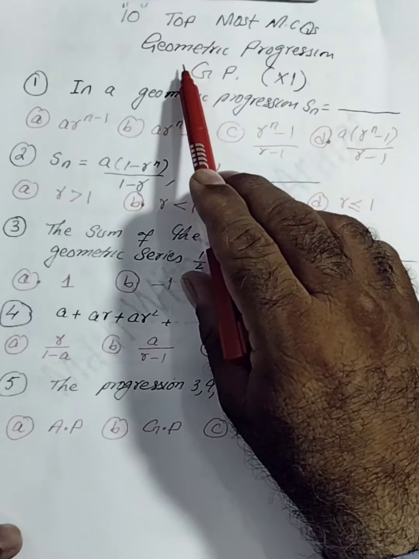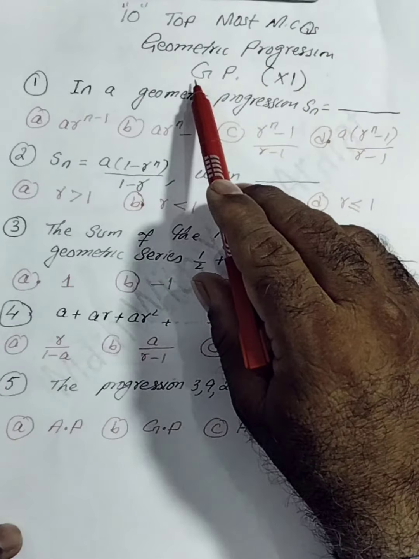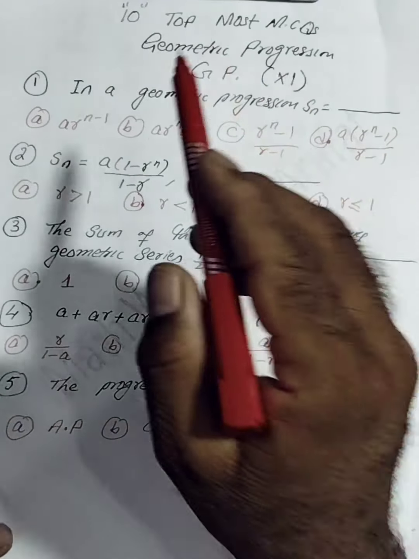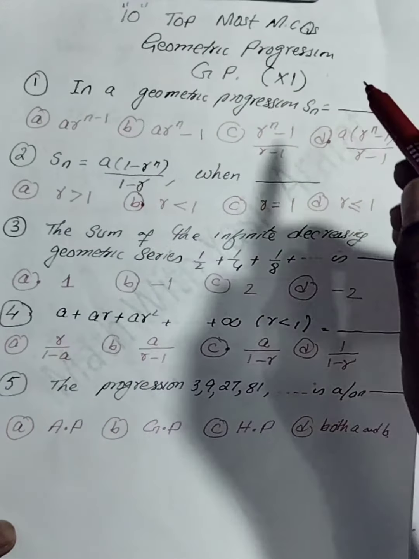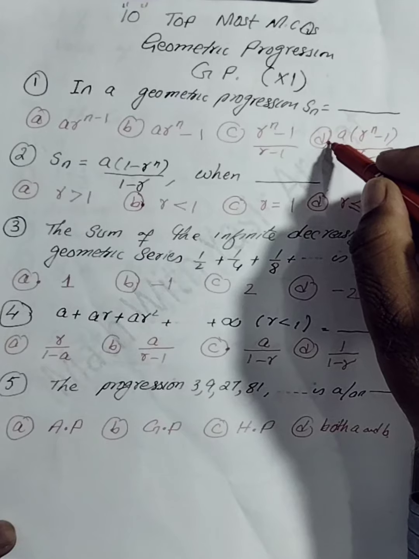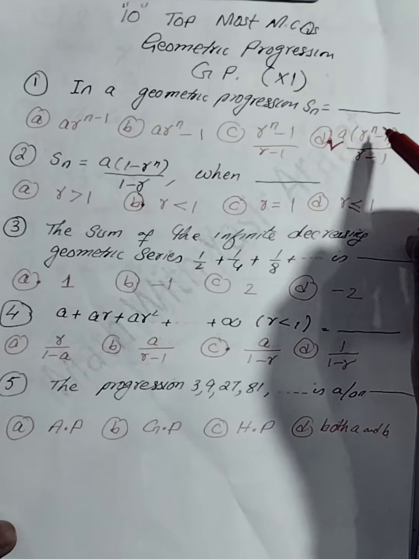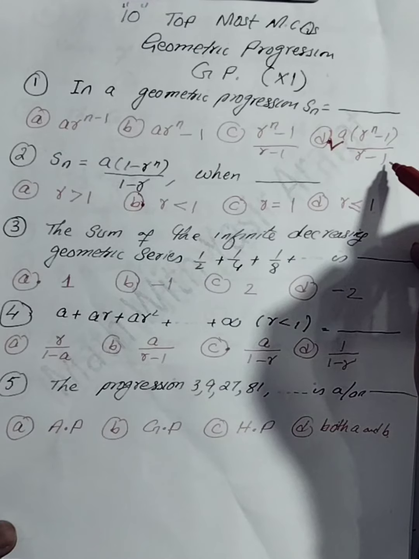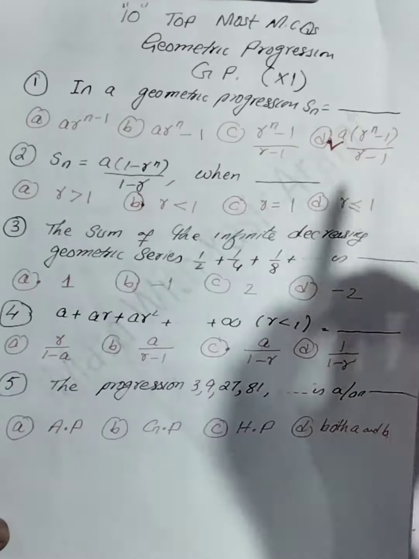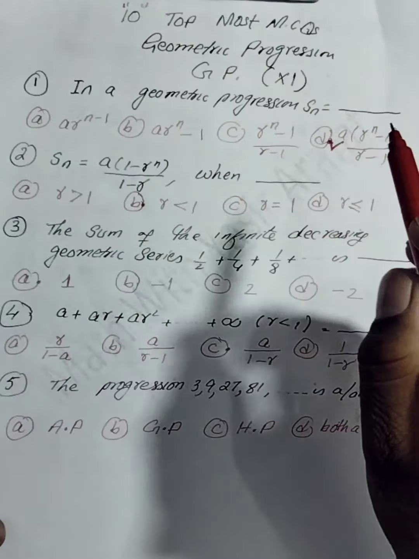We have to discuss the 10 most important MCQs of geometric progression, in short GP, first year. Here in a geometric progression, Sn is equal to, we have a formula, A times (R^n minus 1) divided by (R minus 1). So the D option is correct for the first MCQ.